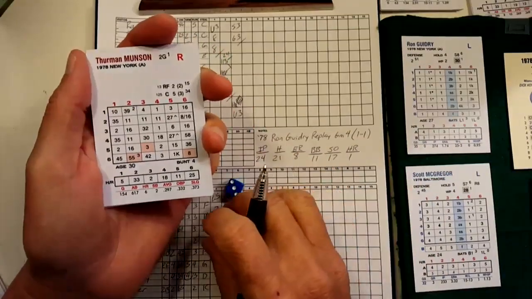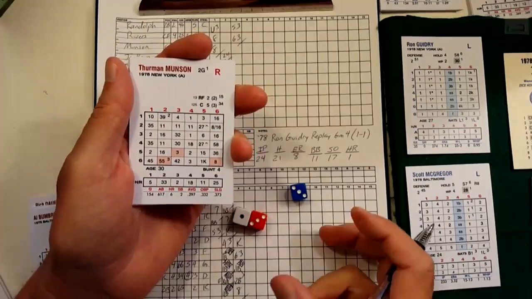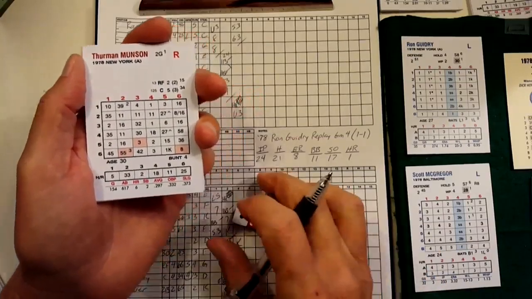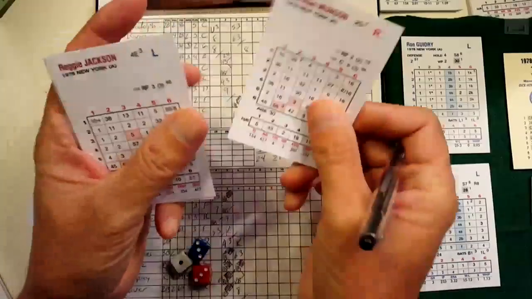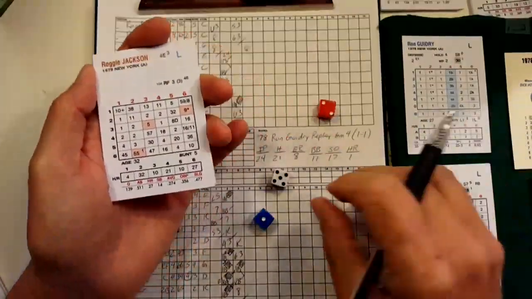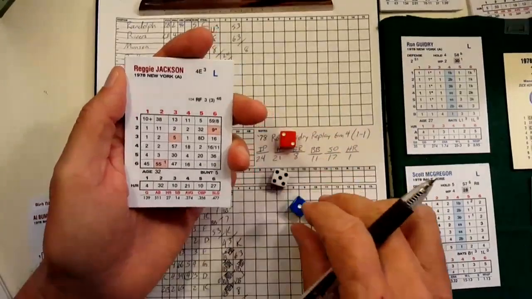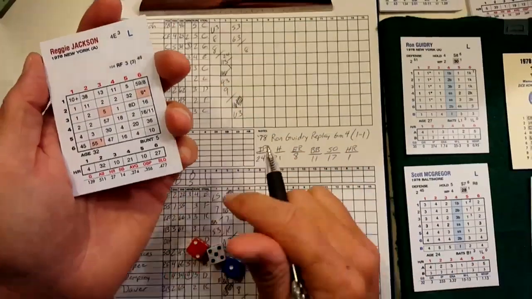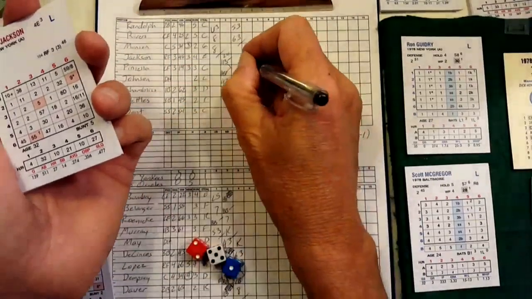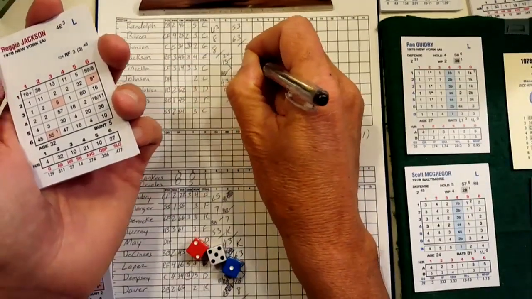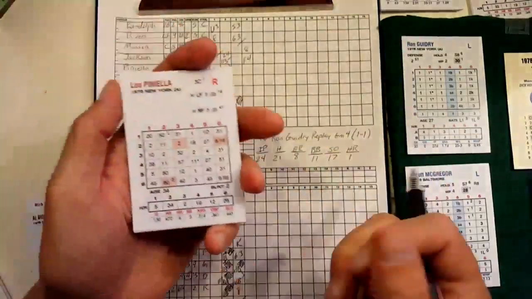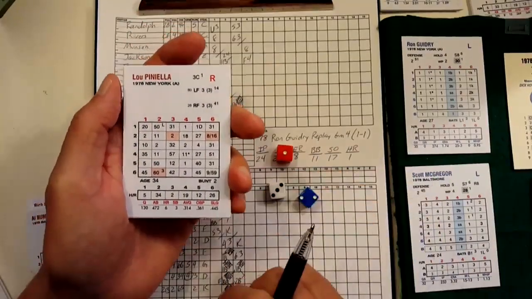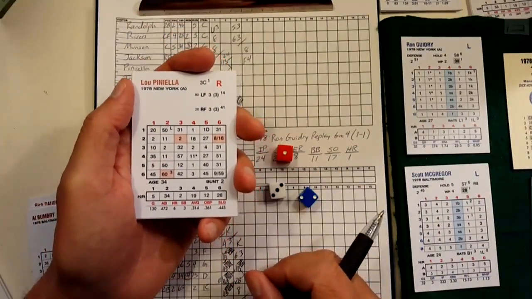Thurman Munson, 3-1 is a 4. 3-3 is a 2-6 in column 3, is a short fly to center. Reggie Jackson, a 2-5 is a 3, is 2-1. 7 in column 2 is a fly or ground ball to foul out to second. How about that? Lou Piniella, 1-3. 10. 13, column 1 is a single.